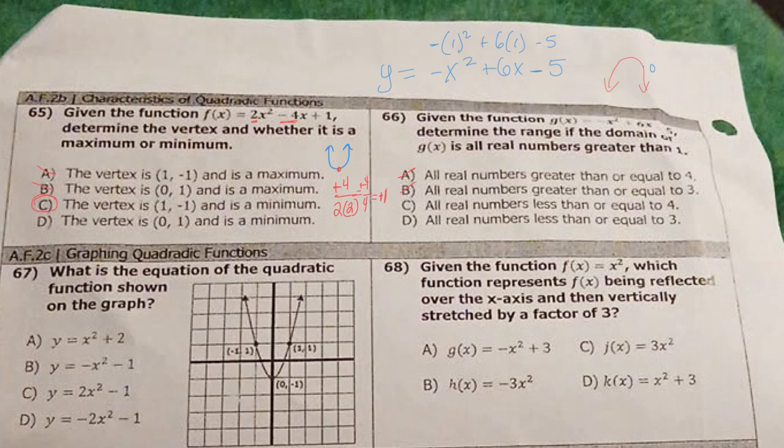So then if I plug in a 2, we'll say negative 2 squared plus 6 times 2 minus 5. So if I plug in a 2, I'm going to get negative 4 plus 12 minus 5.